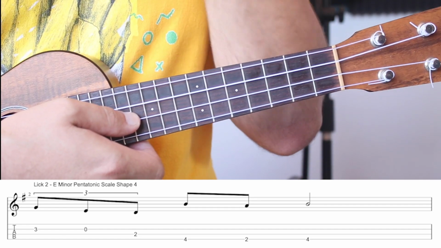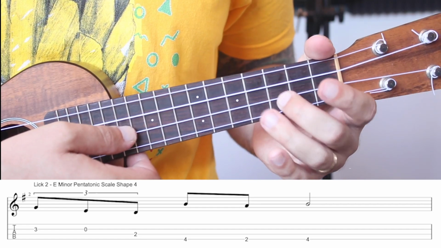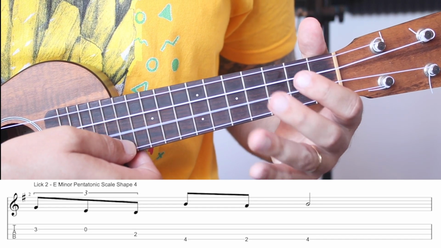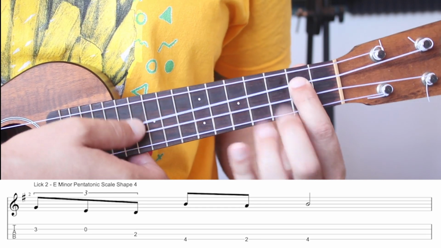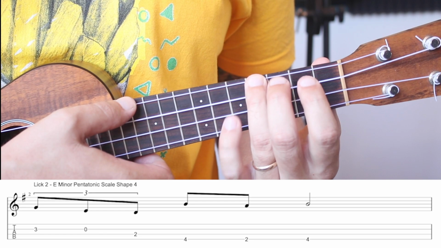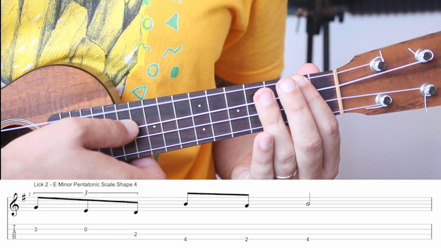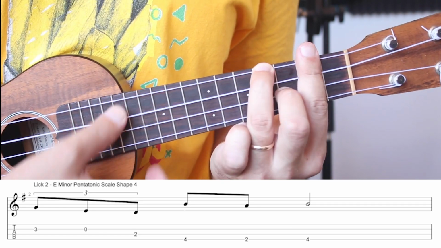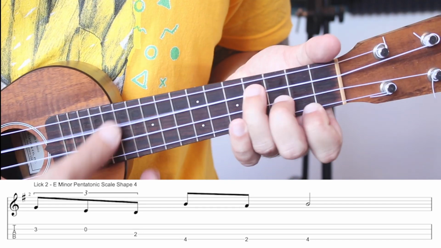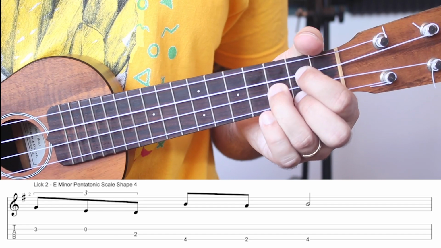Okay, and that is a triplet that I'm pulling with my middle finger, 3rd fret of the E string, 3 to open. Then I'm grabbing with my index finger the 2nd fret of the C string, dropping down with my ring finger to the 4th fret of the G, 2nd fret, and then the 4th fret. The B note is both a chord tone in E minor and a G chord.